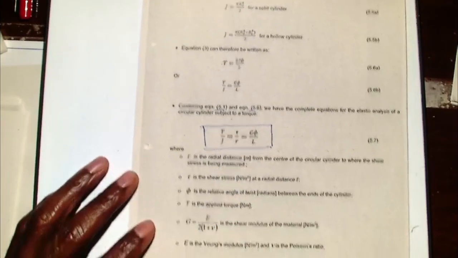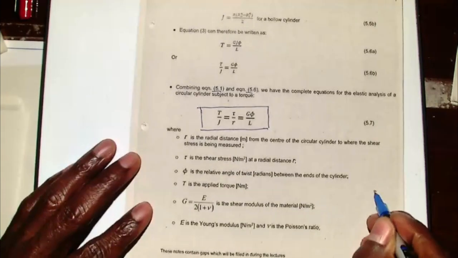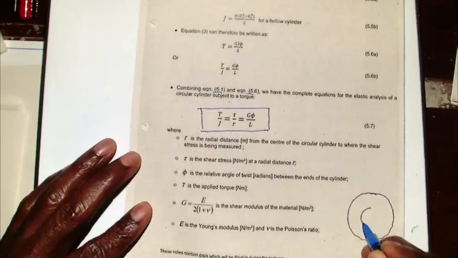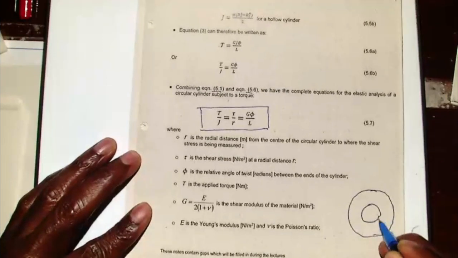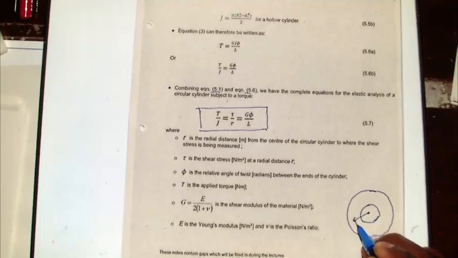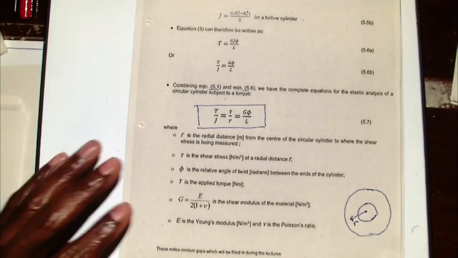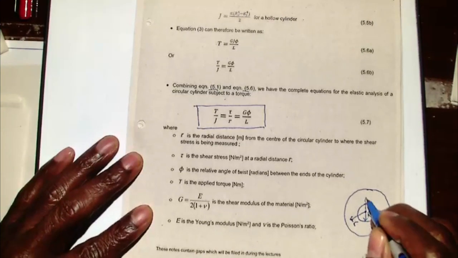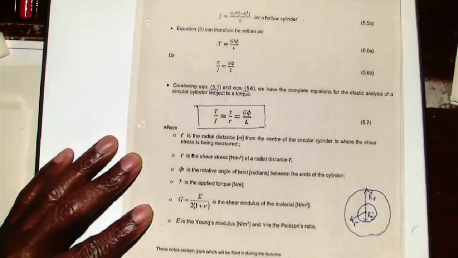Maybe I'll make that clear if I draw the circular cross section here. That can be hollow, it can be solid. I'll make it hollow here for now. So our coordinate r is from the center to the point where you want to calculate your shear stress. This could be your inner radius, Ri. That could be denoted by outer radius, R naught.